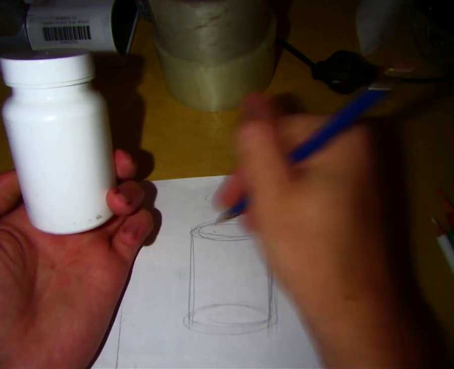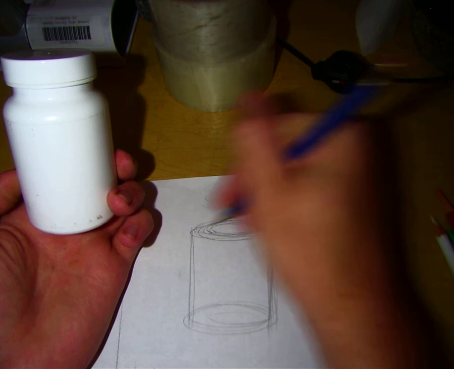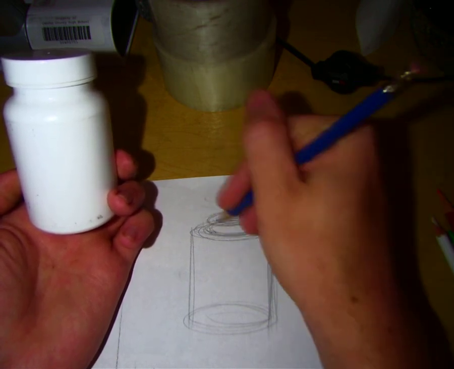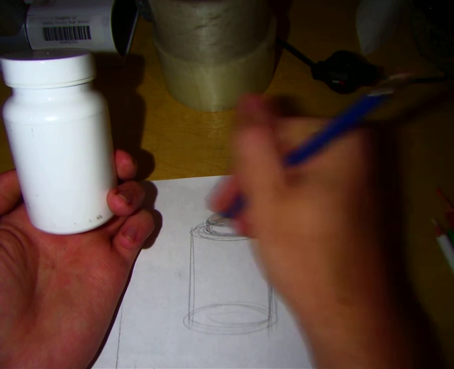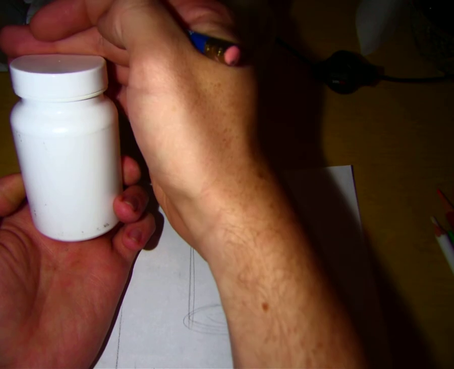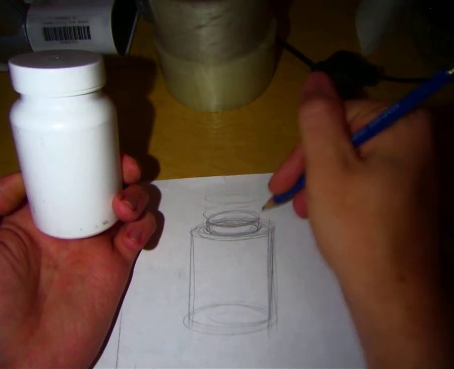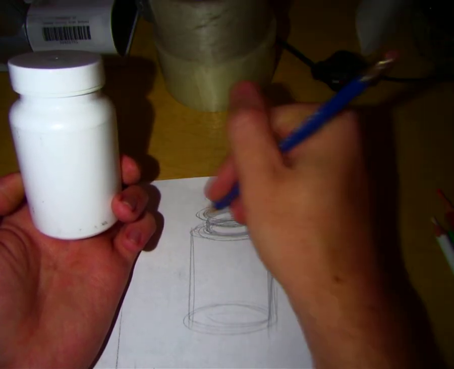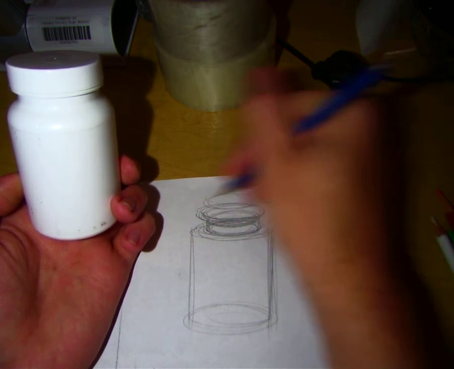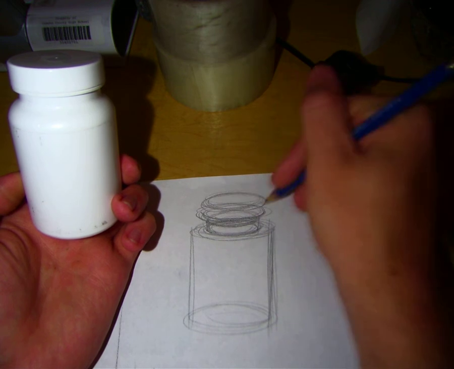Drawing that second one for the neck, a little bit smaller this time. Again, imagine you have X-ray vision. You can see right through. And that little bit for the cap, taking into account that I can see the top. Keeping my ovals nice and smooth.